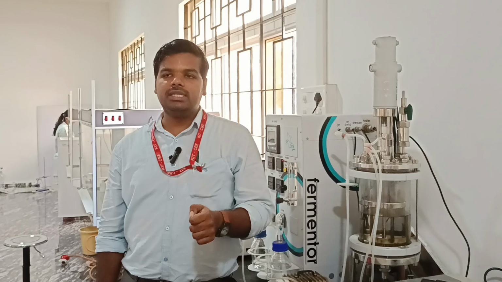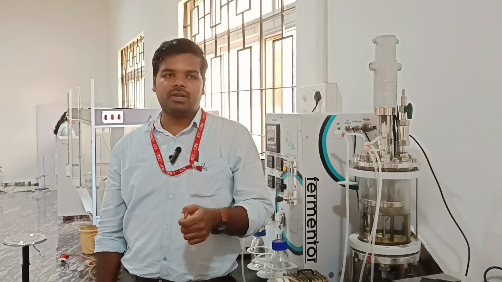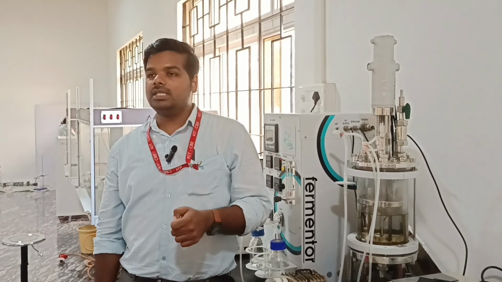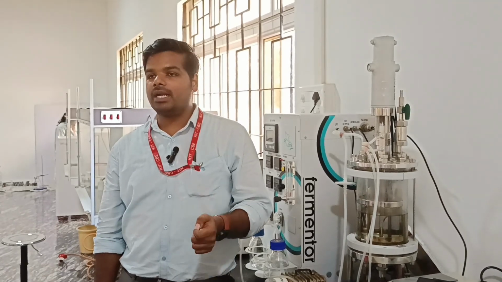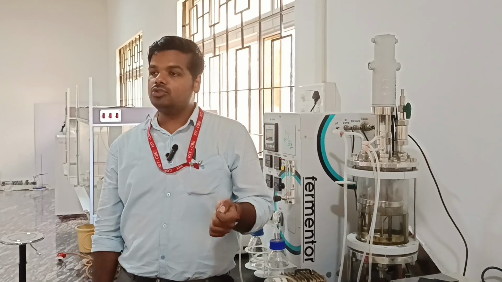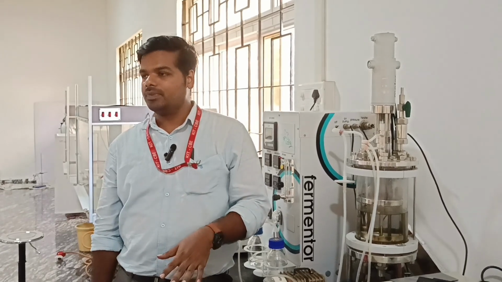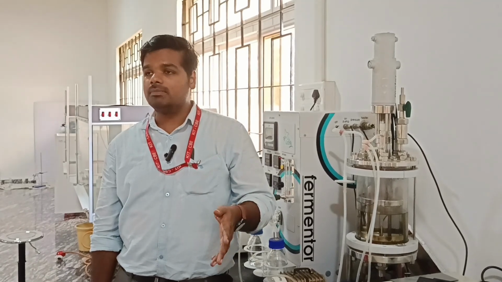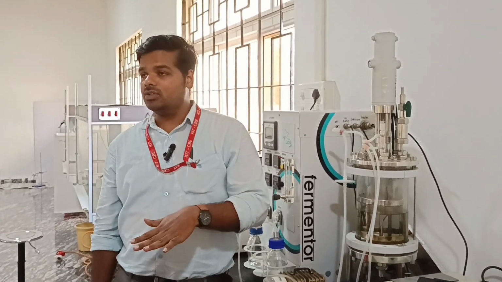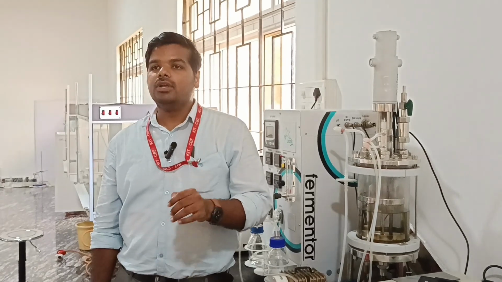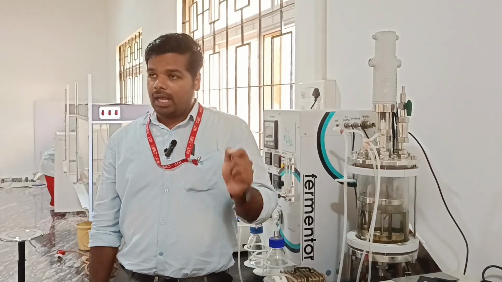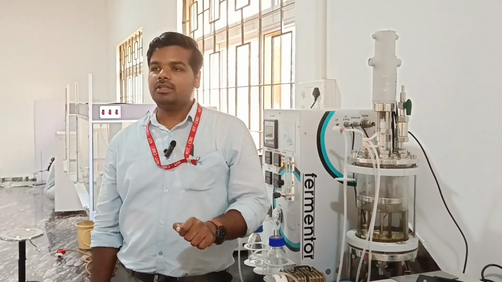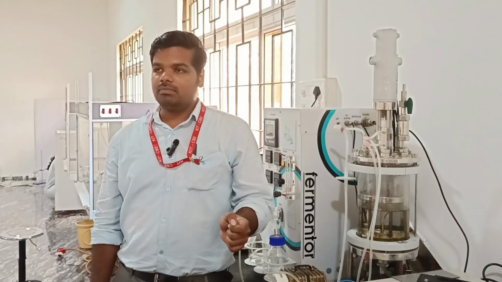And for this study, generally we will have a model microorganism. What is the model microorganism that we are using? Geobacillus stearothermophilus, which is a thermophilic bacteria that is supposed to survive even at very high temperatures. So if you find out the holding time for that particular microorganism, all other microorganisms will naturally be reduced, naturally killed.